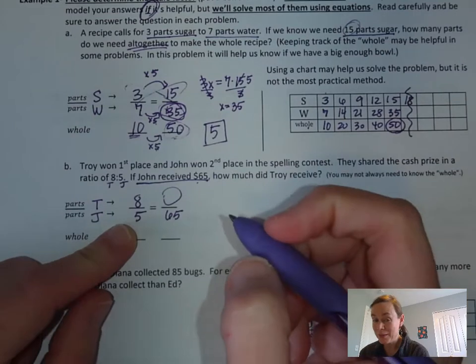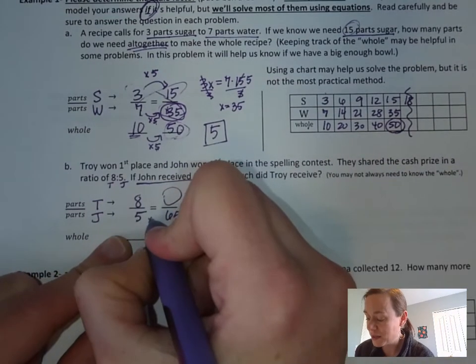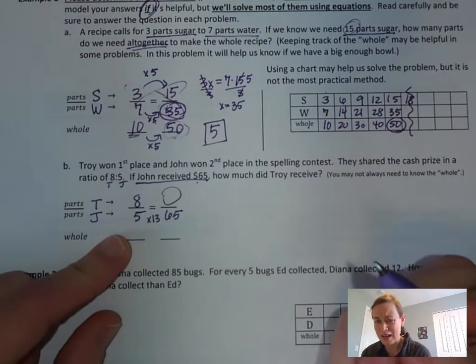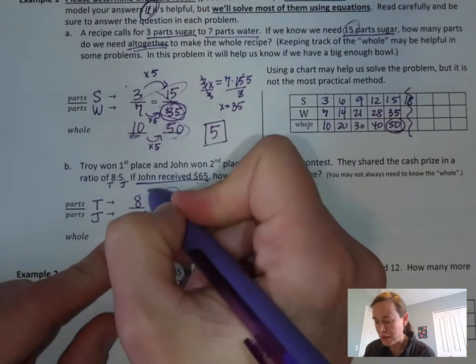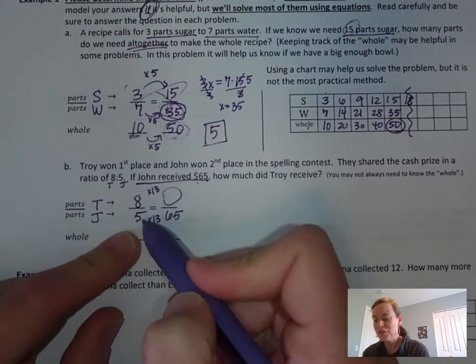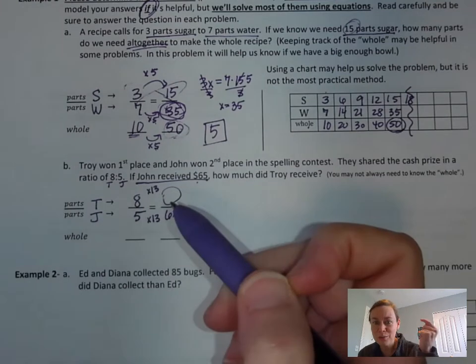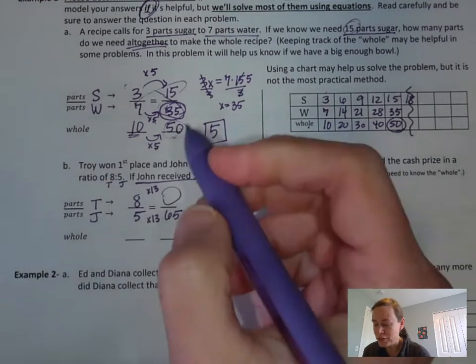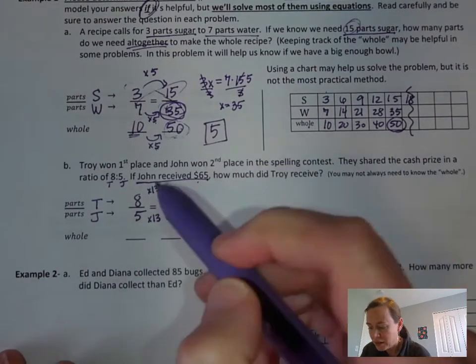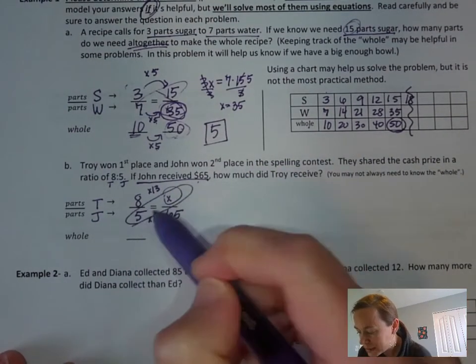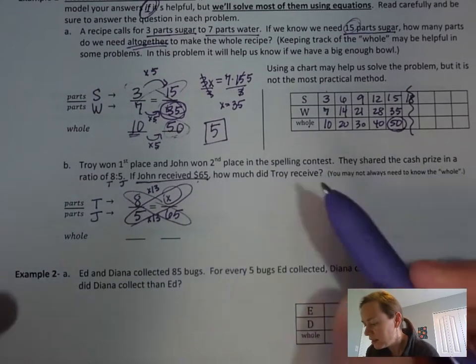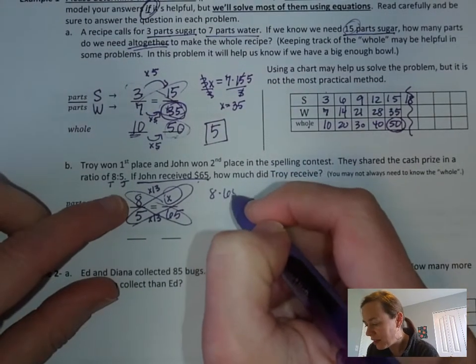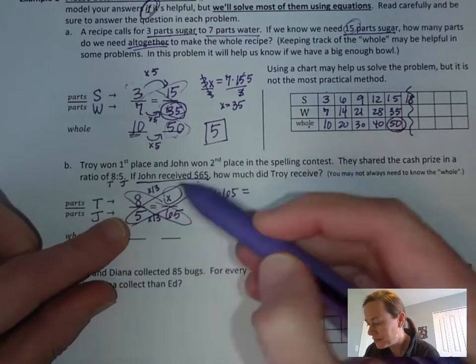Well, you can multiply it by 13. And if your brain just comes up with that, great, use it. And then on top, you can do 8 times 13. If you're not looking at these two numbers and just thinking, ooh, 13, then you might want to try cross multiplying, which would mean you'd need to put an X here and then draw your diagonal little circles, and you're going to get 8 times 65 equals 5 times X.